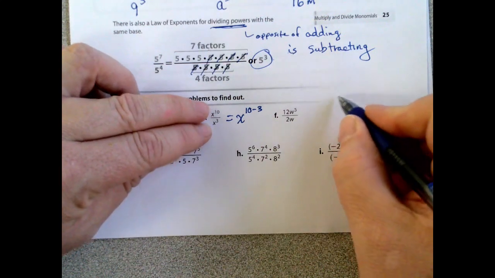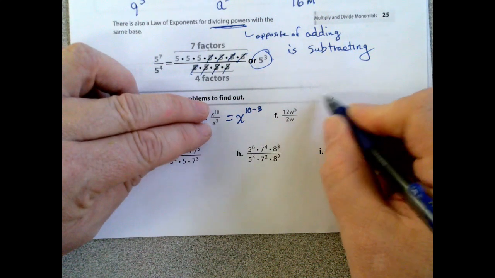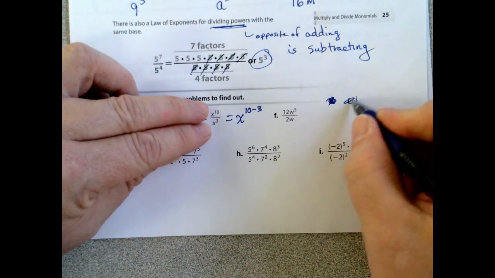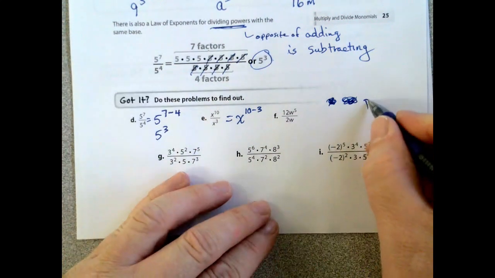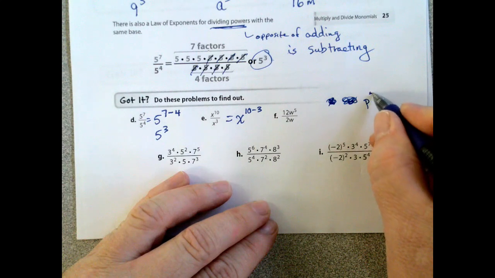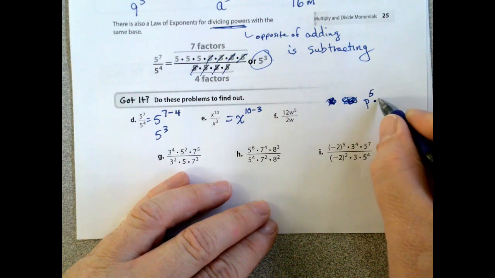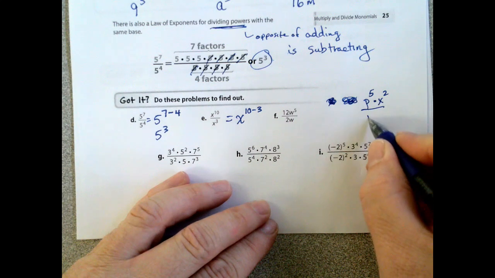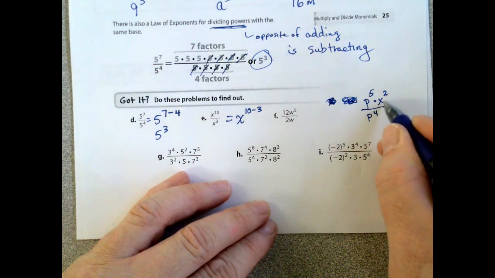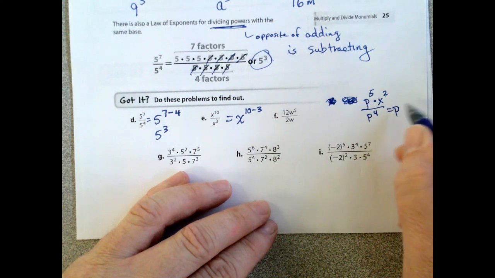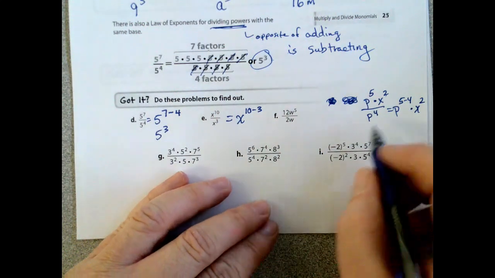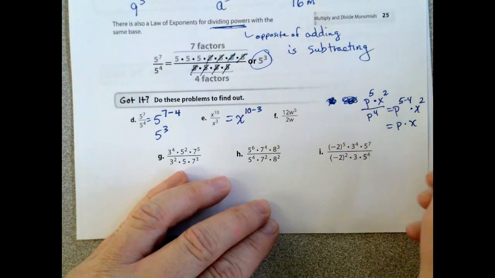So if I had, let me use something else. Let's say I had P to the 5th times x squared, and in the denominator I had P to the 4th. I don't do anything with that x squared. I get P 5 minus 4 times x squared. The x squared isn't affected at all, which equals P times x.